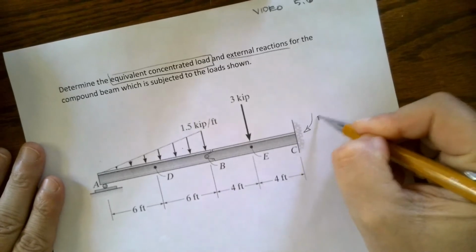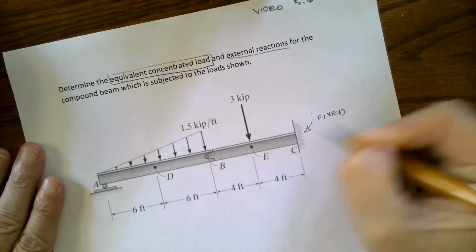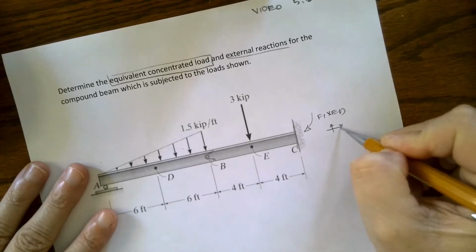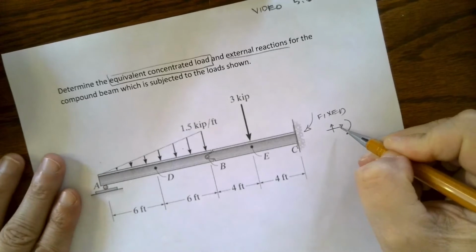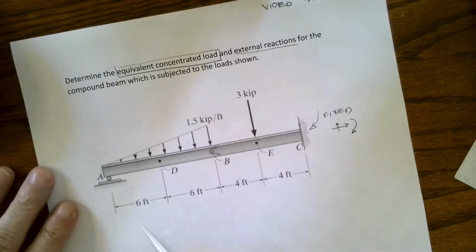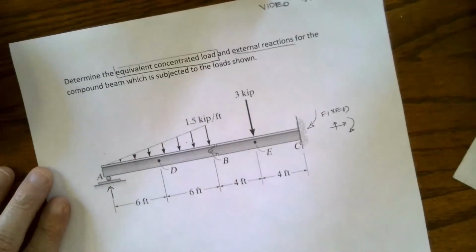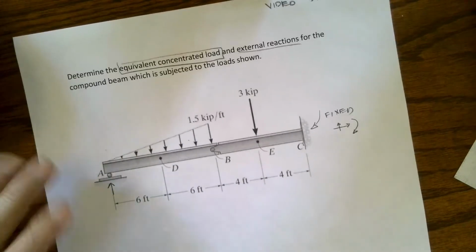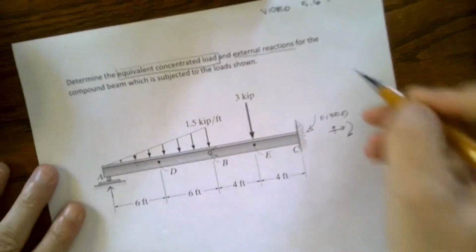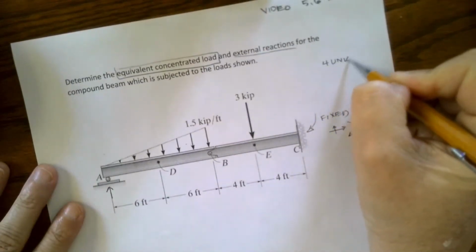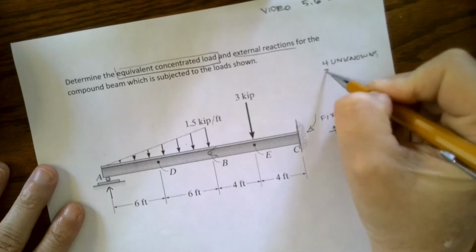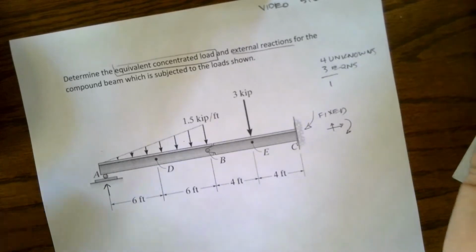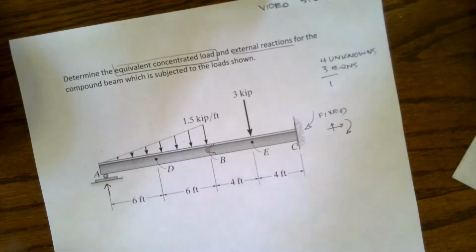So really quickly, I'm going to start with this is fixed. Okay, just visually I can look at it, it's fixed. And when I have fixed, I'm going to have the possibility of a moment, an X and a Y force that are occurring. If I look over here, I have a roller and it has one direction that it's resisting that translation. So I have 1, 2, 3, I have 4 unknowns. And I have 3 equations of equilibrium, which leaves me 1. If I didn't have this pin, it would be indeterminate.